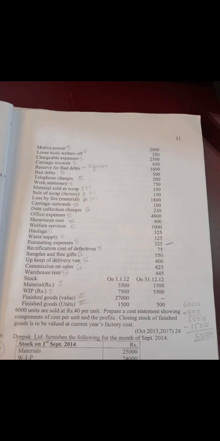Then there is another table, that is stock. On 1/1/2012 the opening stock of material is 5,500, and on 31st December 2012 the closing stock of material is 1,500. Work in progress is 7,500 and 5,500. For finished goods, the opening stock is 1,500 and the closing stock is 500. Next paragraph: 6,000 units are sold at rupees 40 per unit.